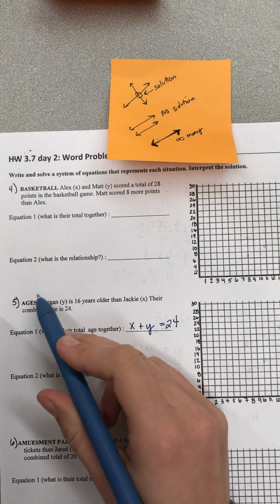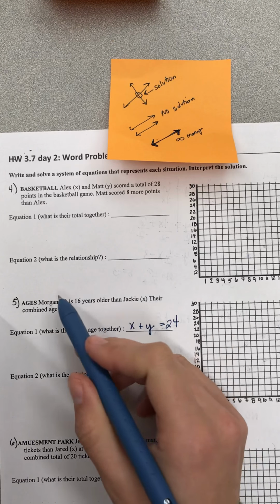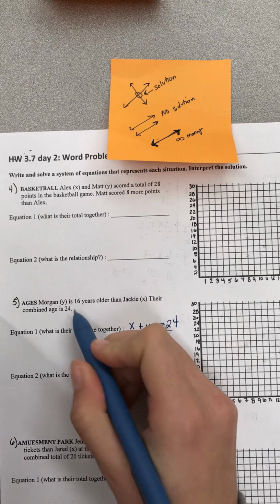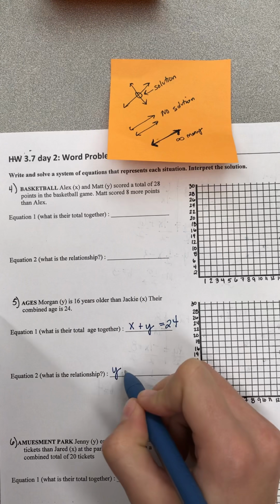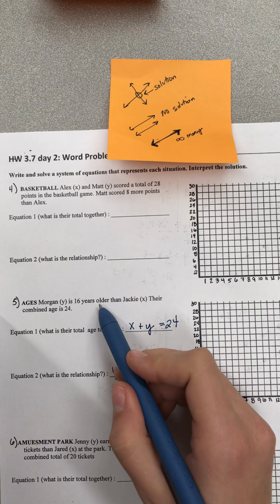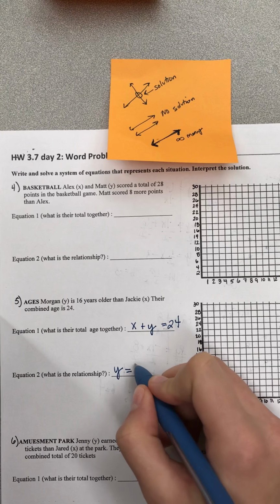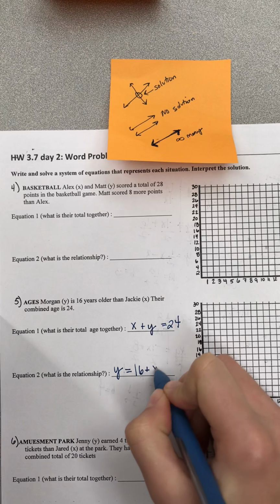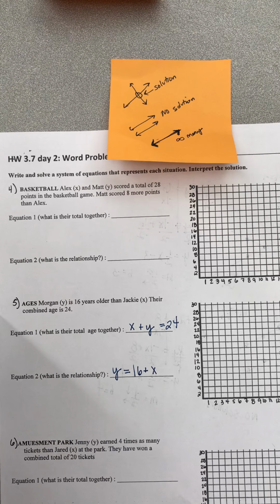So if I copy down and translate this into an equation as I read it. It says Morgan, which is my Y. The word is means equals. 16 years older would mean 16 plus. And then Jackie is my X.